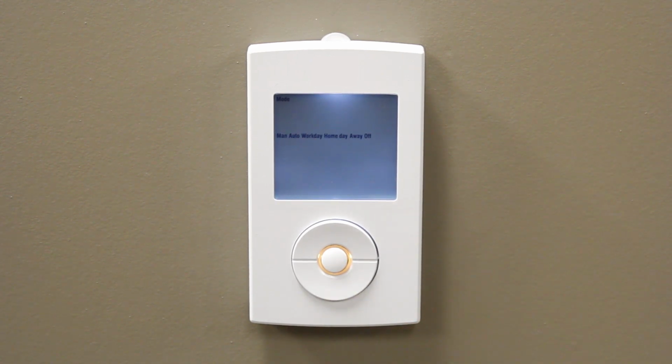Home day mode. Use home day mode if you want the thermostat to follow the home day program. The thermostat will repeat the programmed schedule for home days until you switch to another operating mode.